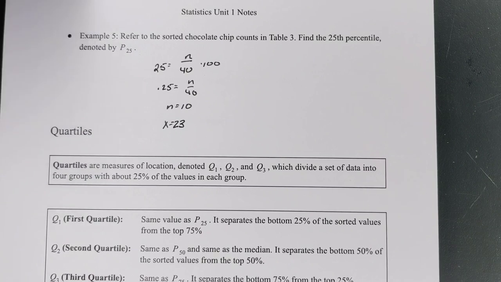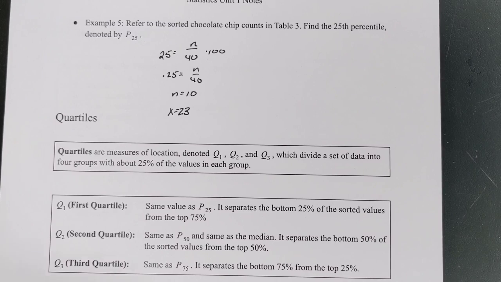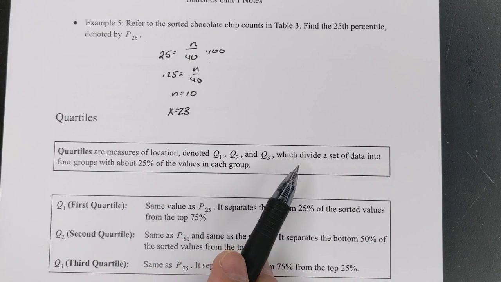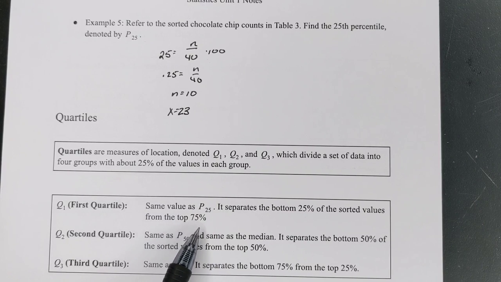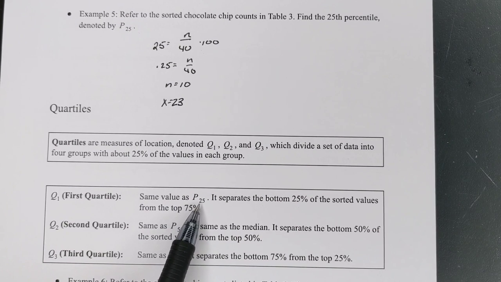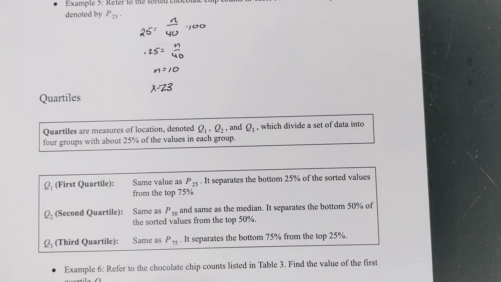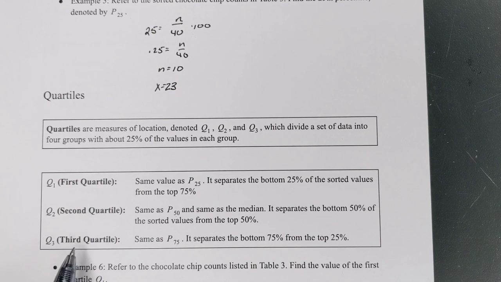Okay, so there are some percentiles that are important, so they get their own names. They're called quartiles. Q1, 2, and 3, they break it up into quarters. So Q1 is the same thing as the 25th percentile, because it's the first quarter. The second quarter would be the 50th percentile, and the third quarter would be the 75th percentile. So you're counting the number of quarters, or 0.25s.